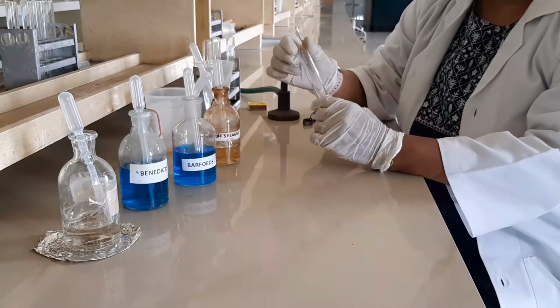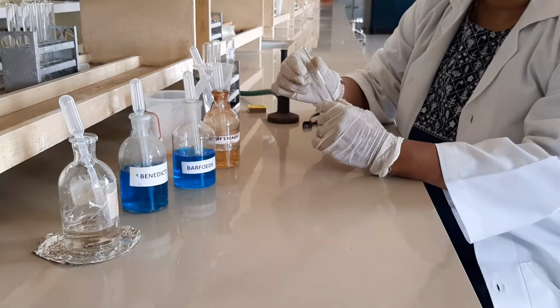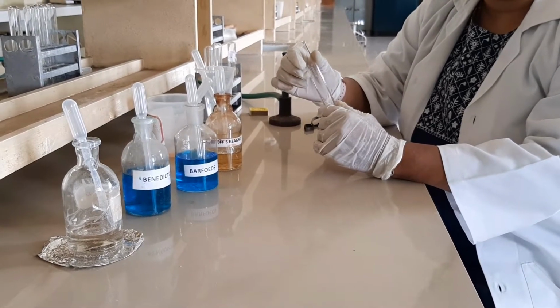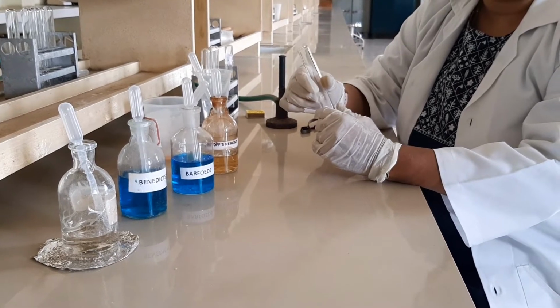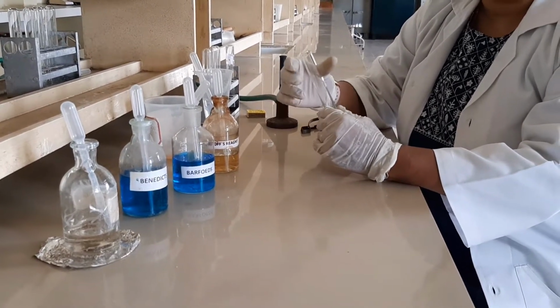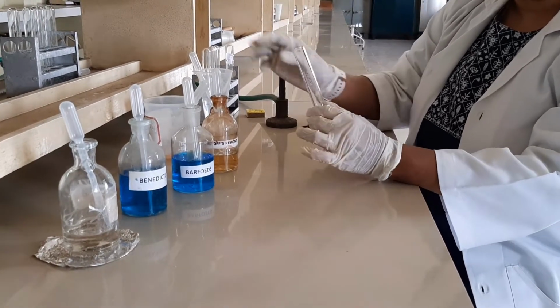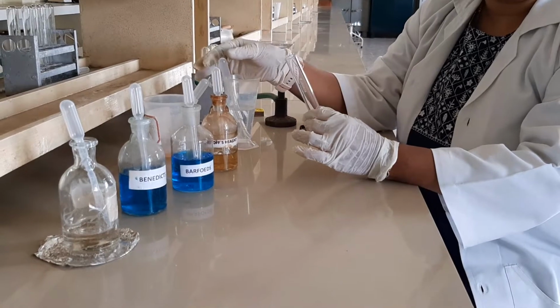Good morning, students. In today's class we are going to see the experiment, qualitative analysis of the unknown sugar called carbohydrates, glucose. For any carbohydrate we have to do the following tests systematically. First we go for the Molisch test. The Molisch test shows whether carbohydrate is present in our sample.